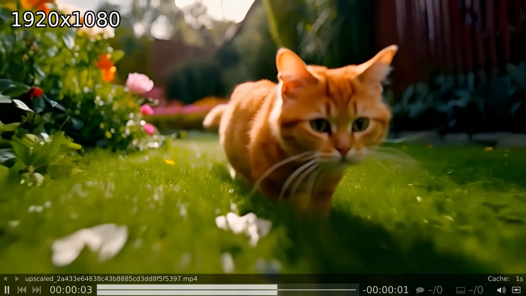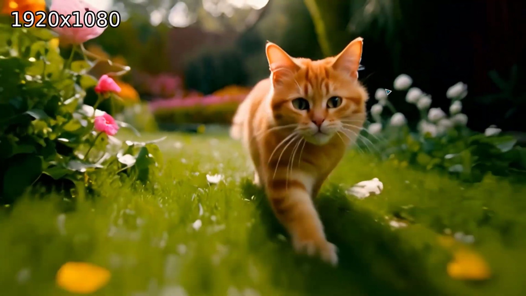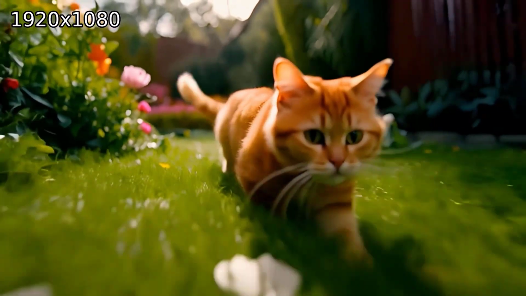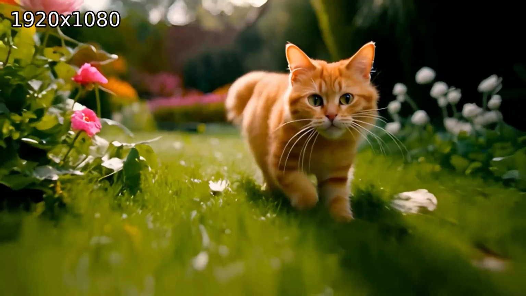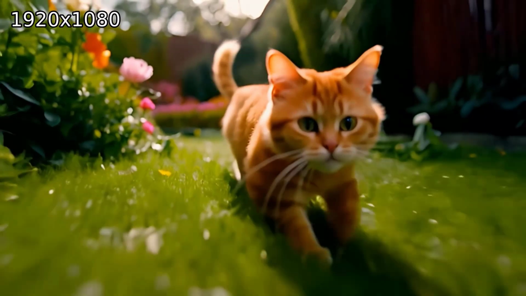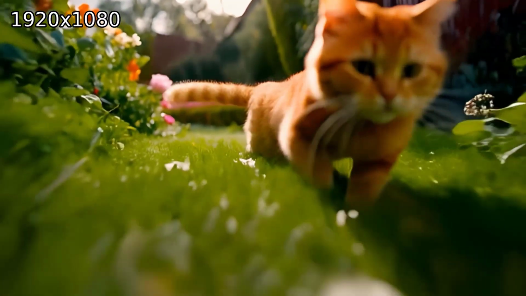Look how nicely it's blurred, the background. You can see all the flowers and stuff. Look at the cat texture. Just look at it. Ginger cat, as we asked. Having fun. It looks like it's stalking something in the garden, just like cats do.